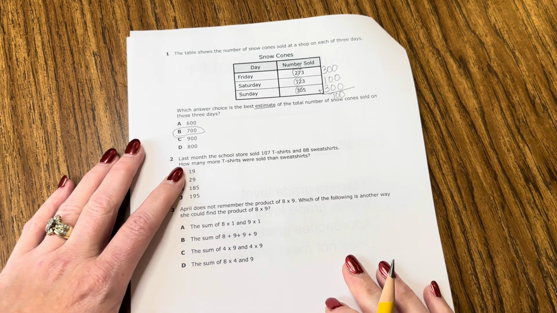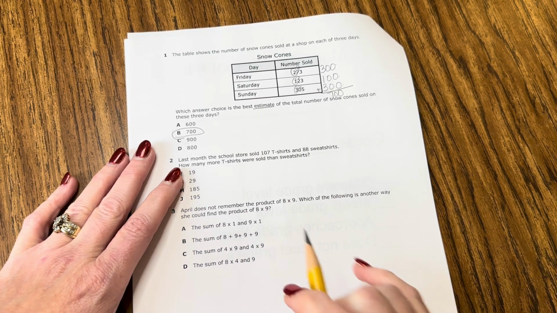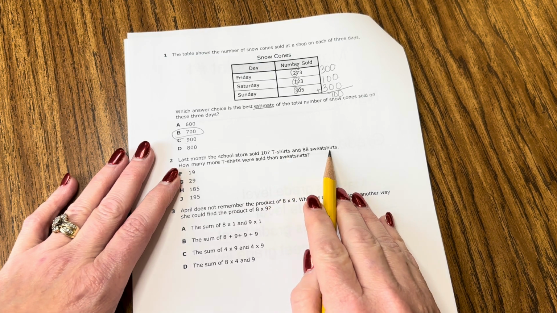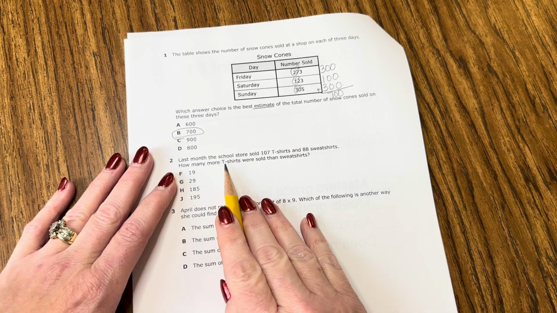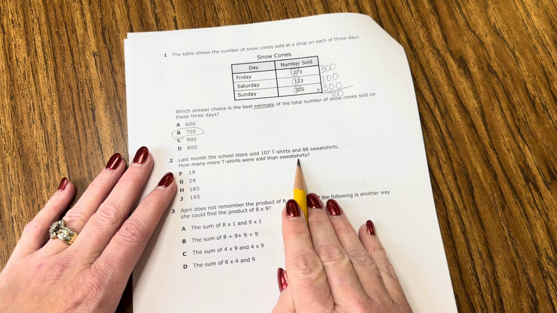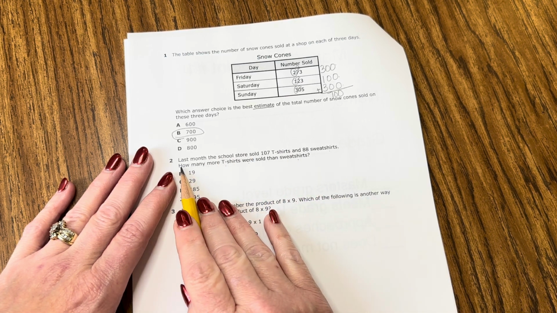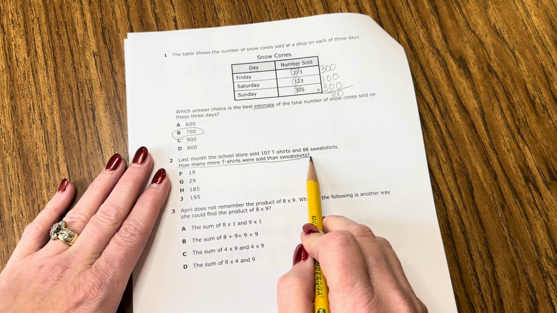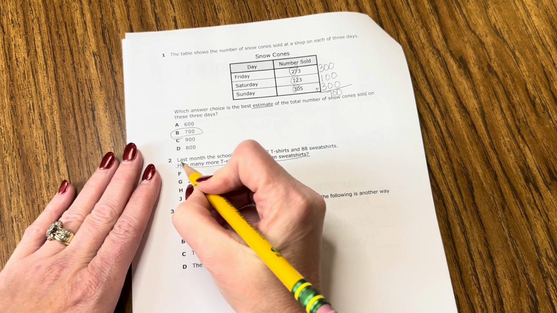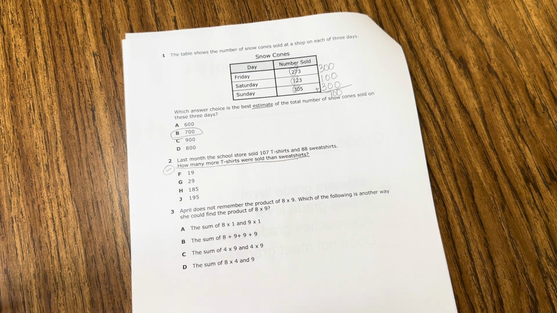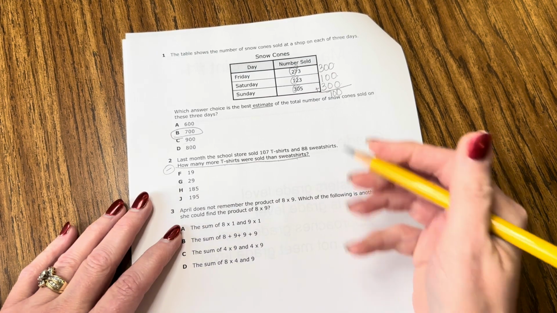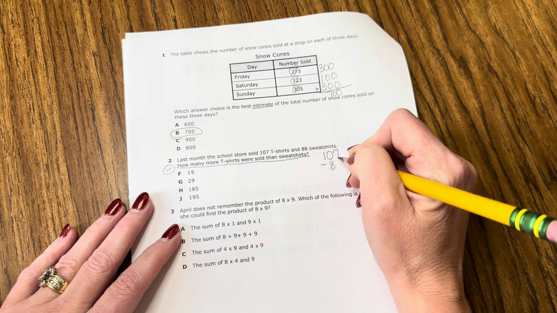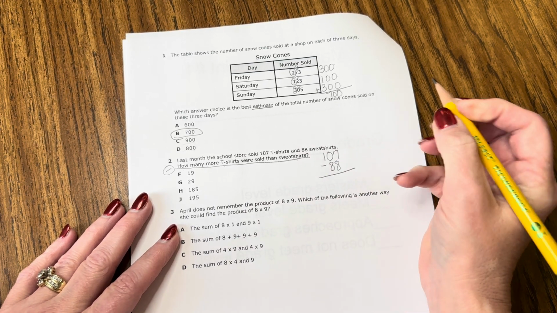Okay, let's look at number 2. Last month, the school store sold 107 t-shirts and 88 sweatshirts. How many more t-shirts were sold than sweatshirts? So my question is, how many more t-shirts were sold than sweatshirts? How many more tells me I'm going to subtract. I'm going to have to compare these numbers by subtracting. So 107 minus 88.